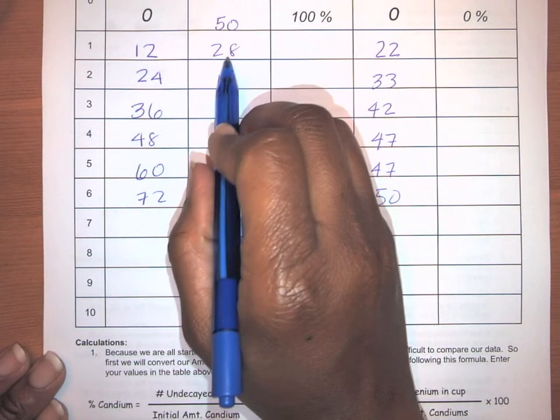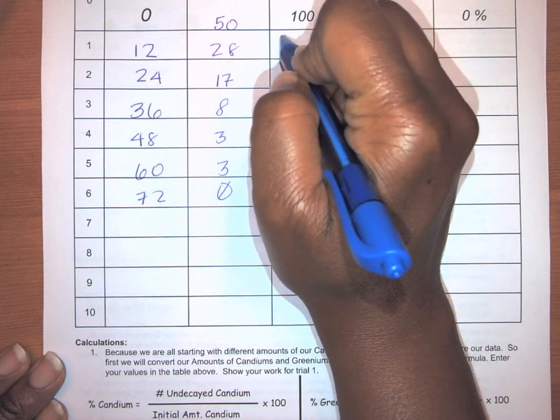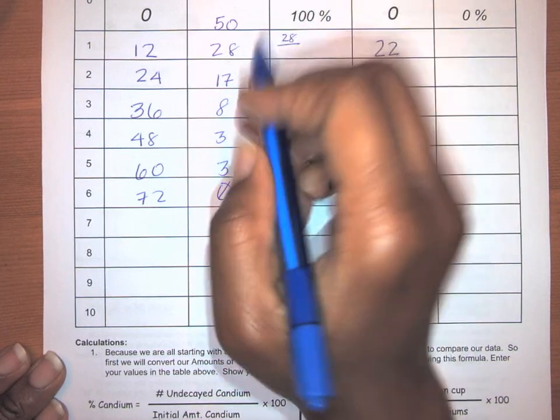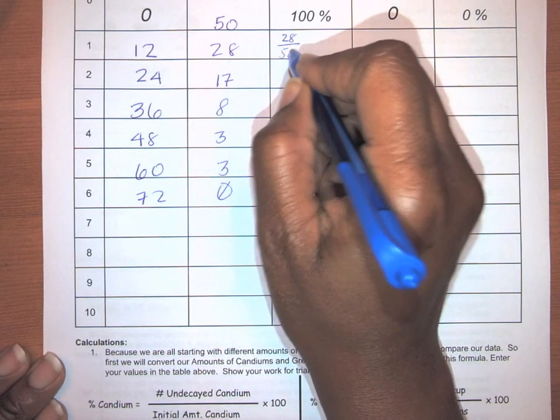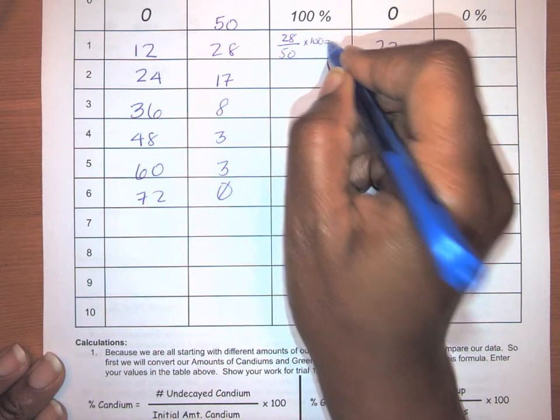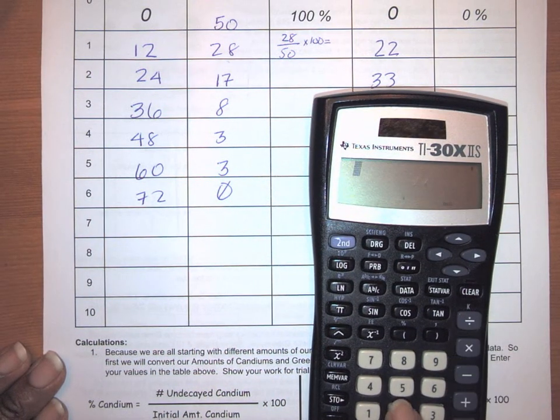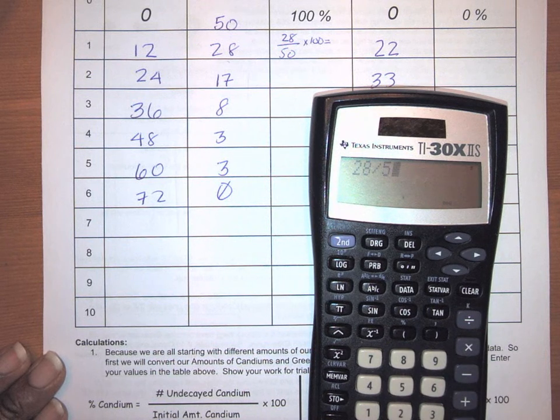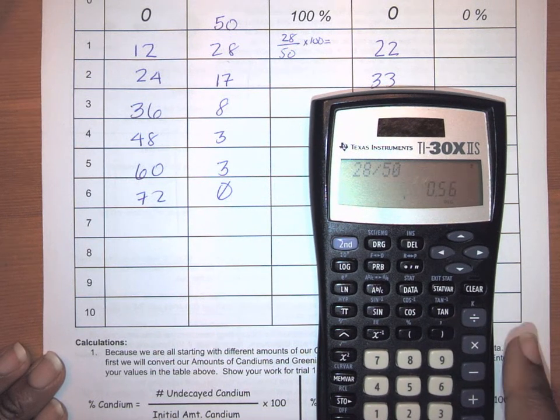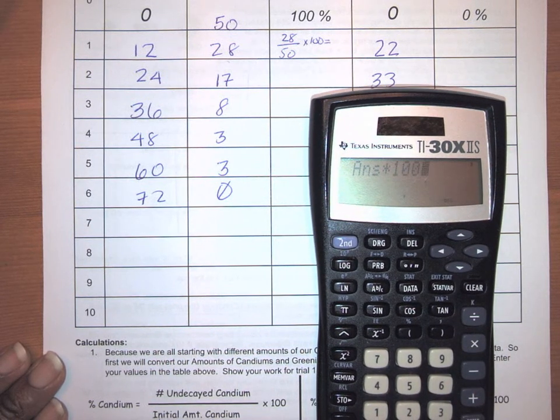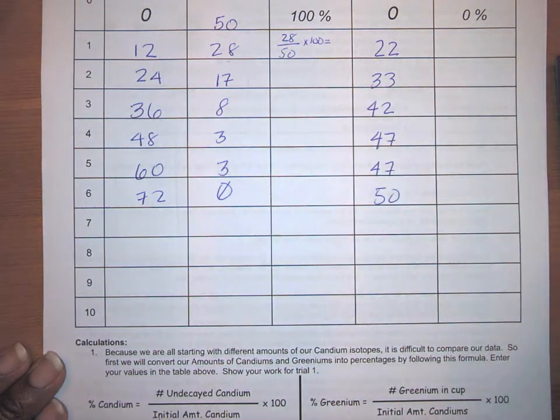I'm going to take the undecayed, which is 28, divided by the initial amount, which is 50. And I'm going to multiply that all by 100. And when I do that in my calculator, 28 divided by 50, I get a decimal, and then I multiply that by 100, and that gives me 56%.